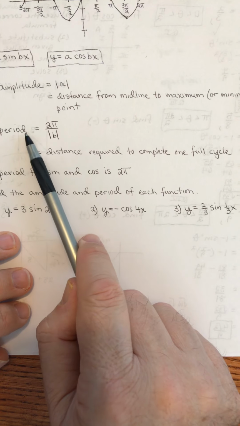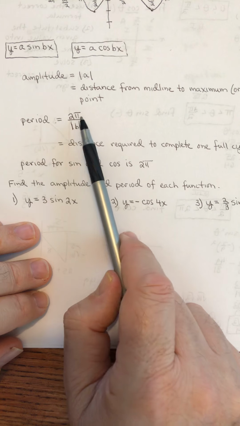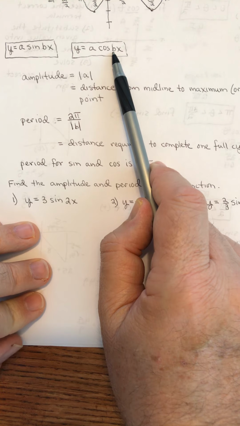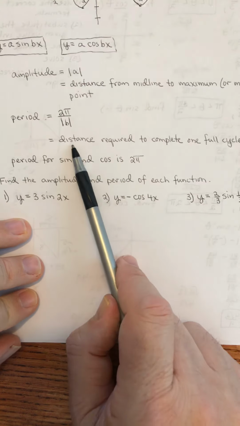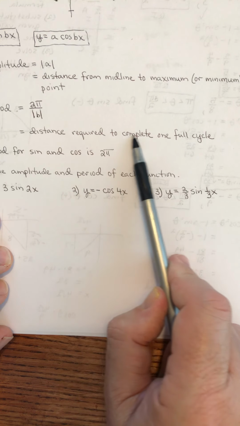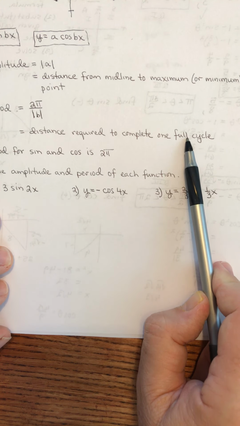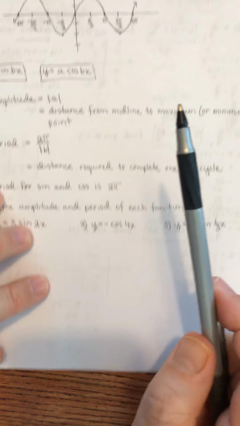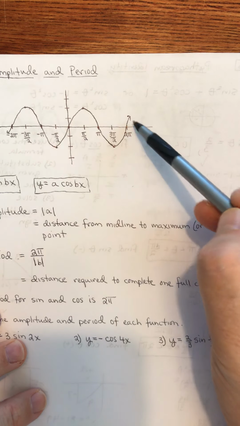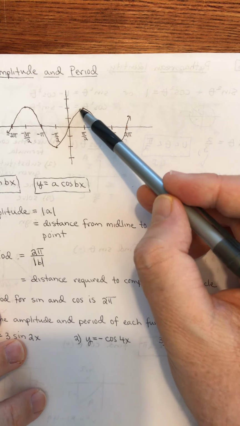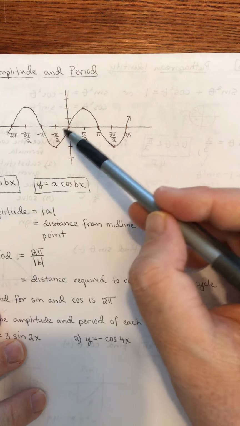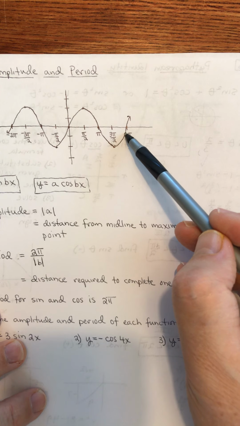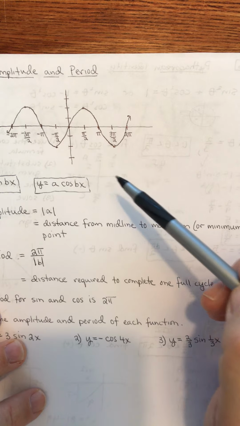And then the other term is called our period. To find the period, it's just 2 pi divided by the absolute value of b, the number in front of this x, or sometimes we use theta. And that's just the distance required to complete one full cycle. And the period for sine and cosine is 2 pi. So what does that mean? Well, if you look at this, from here to here is half a circle, and there's another half. These two together make a full circle. And how long did it take to finish that? 2 pi. Okay, 2 pi to finish that whole circle or cycle.